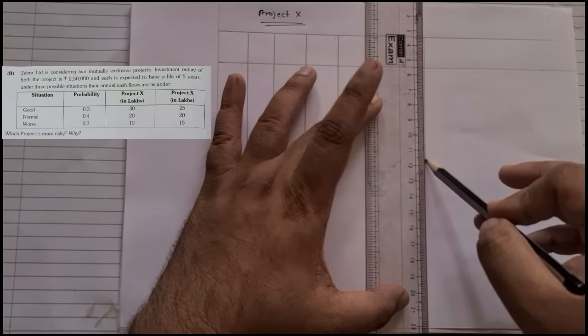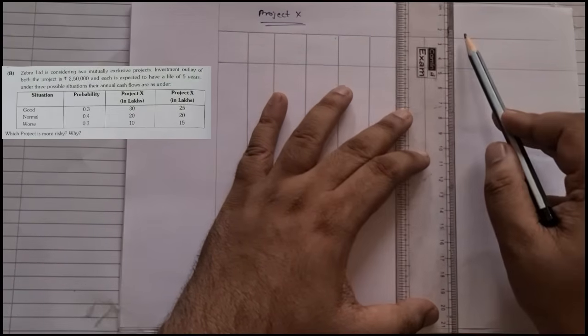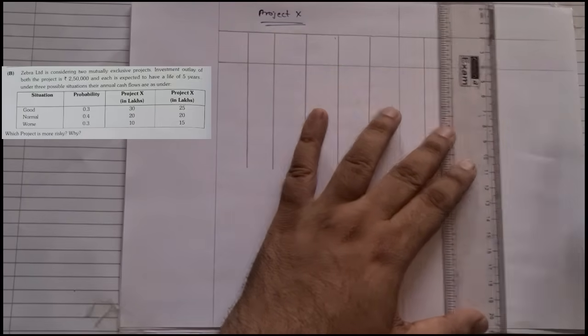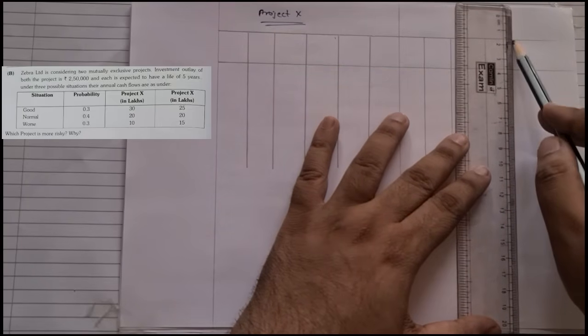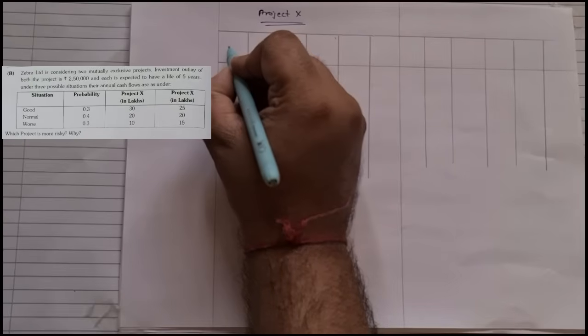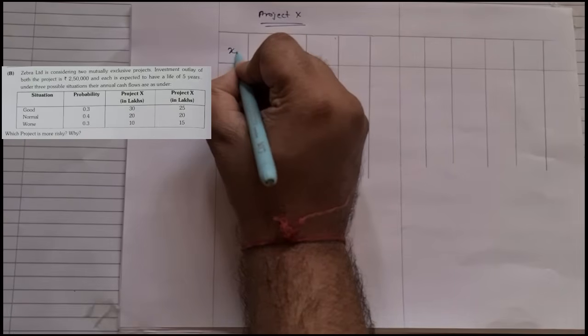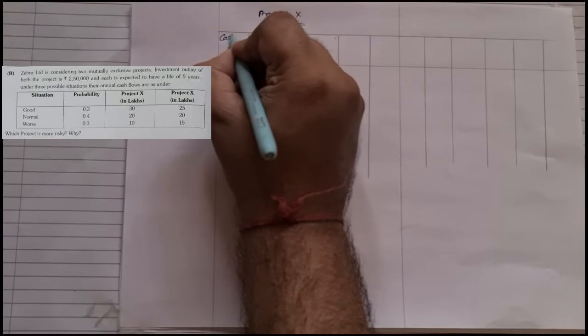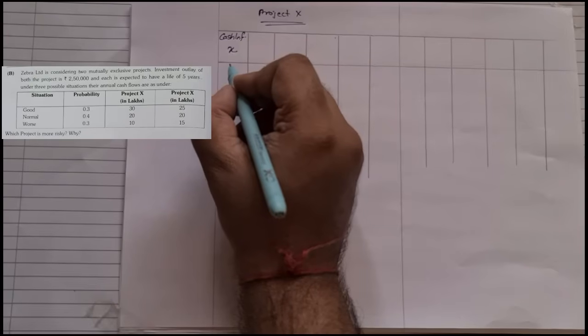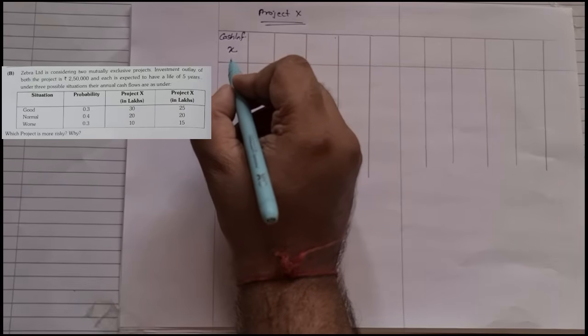So I'll write here 1 column. This is my second column. Okay, third, fourth, fifth, and sixth. Now look at the columns very carefully. The first column I'll write as X, which is my cash inflow. If you look carefully, there are 3 cash inflows given to us.